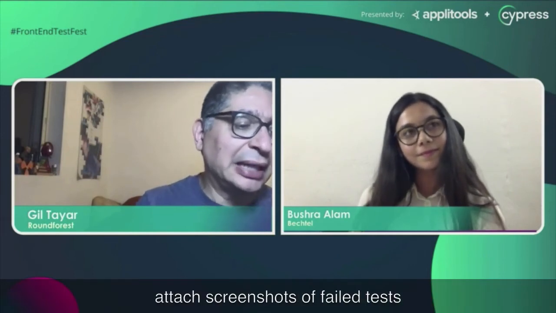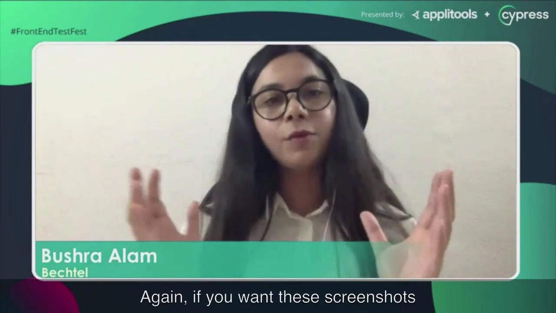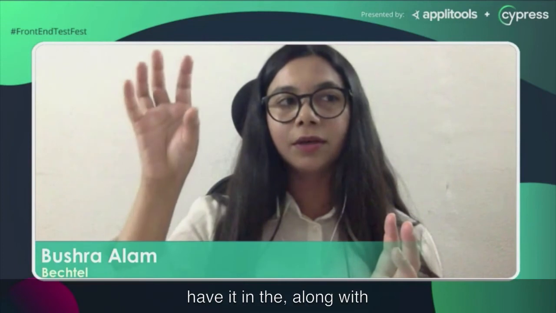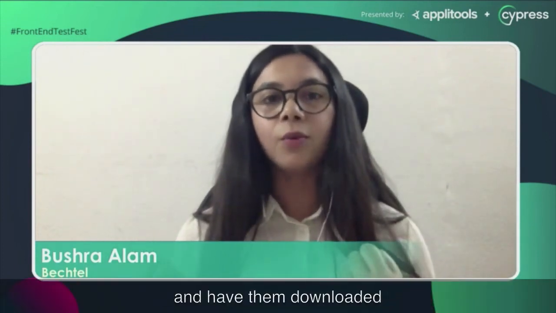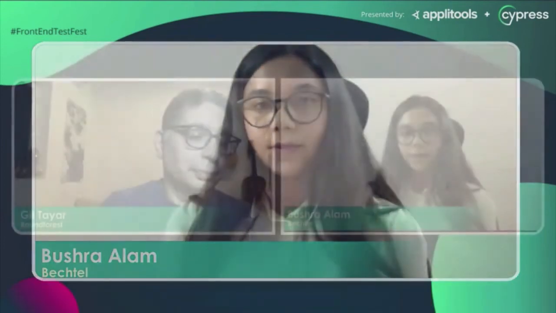Okay. How to publish test results and attach screenshots of failed tests in Azure? Right. So again, because we are using JUnit reporter, it doesn't attach these screenshots automatically in the test tab. Again, if you want the screenshots or the videos, you can capture them and have them downloaded along with the logs. Okay.